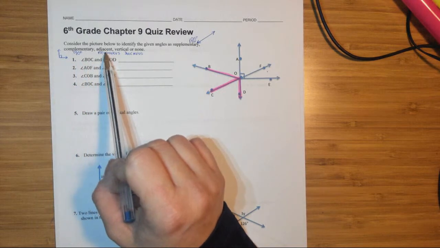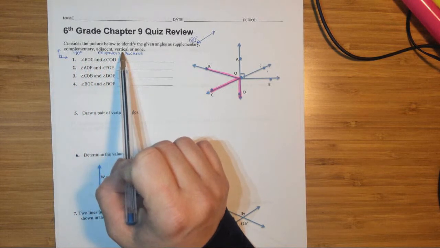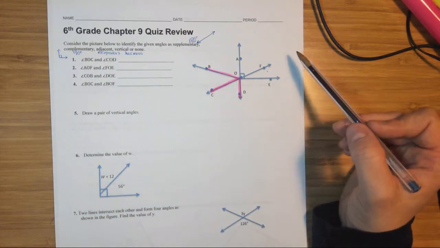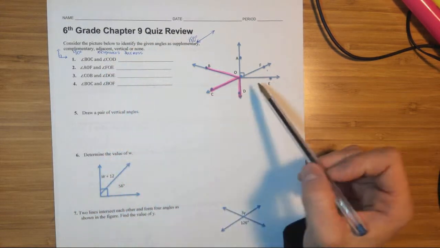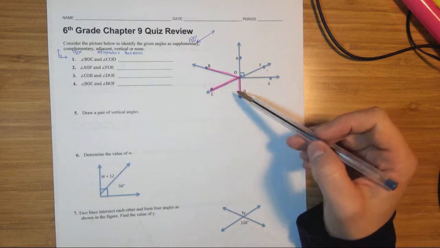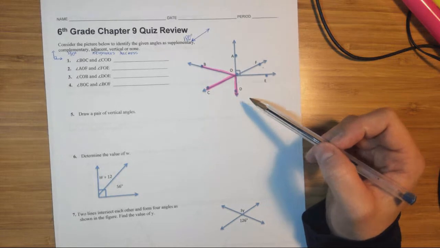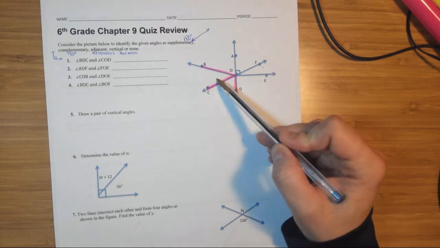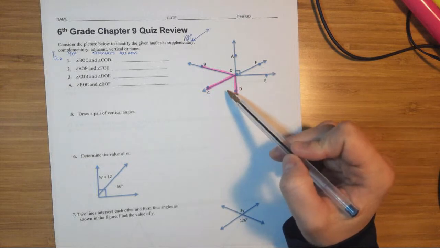So now we have to pick from adjacent or vertical. Vertical would be across from each other. That means vertical angles are the same size, and those obviously are not the same size. Say this is my backyard, and this is Miss Dedion's backyard.